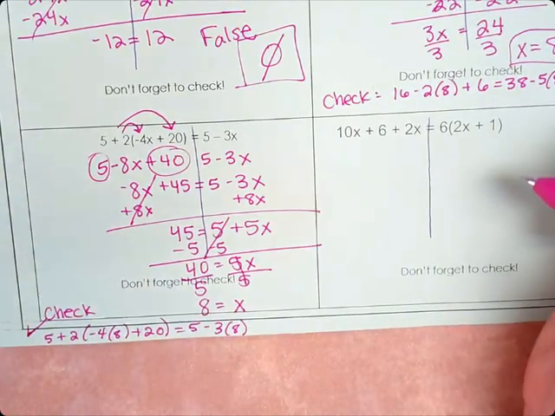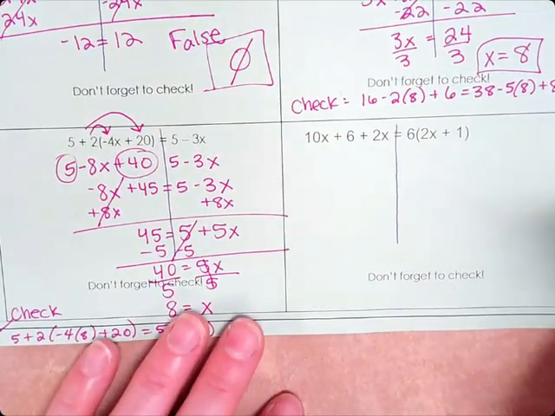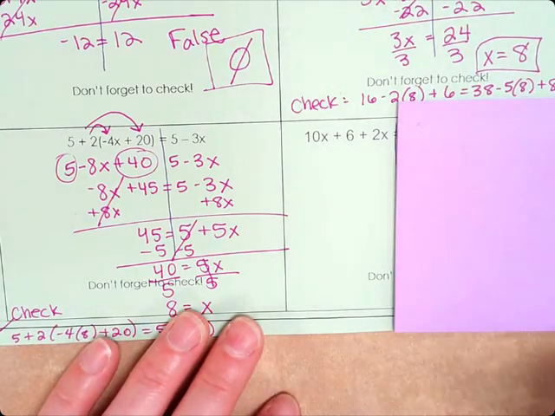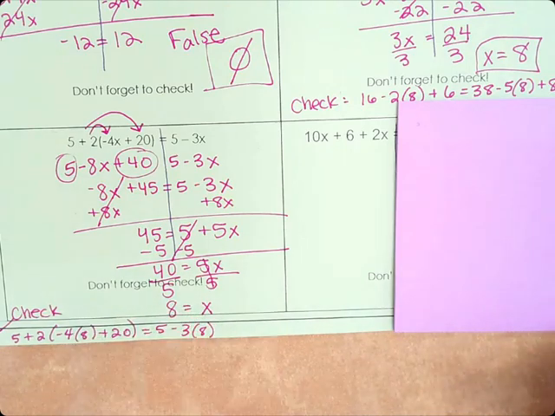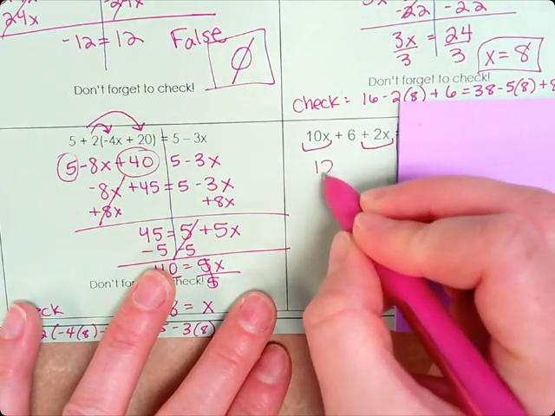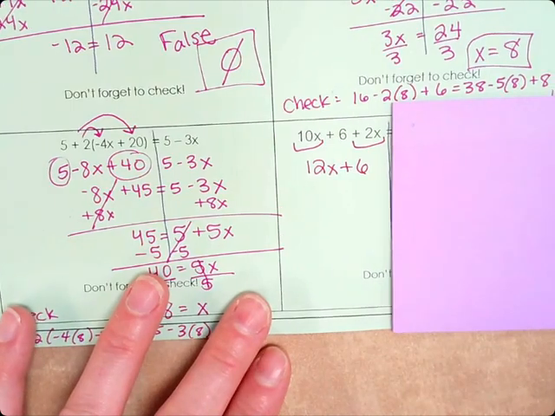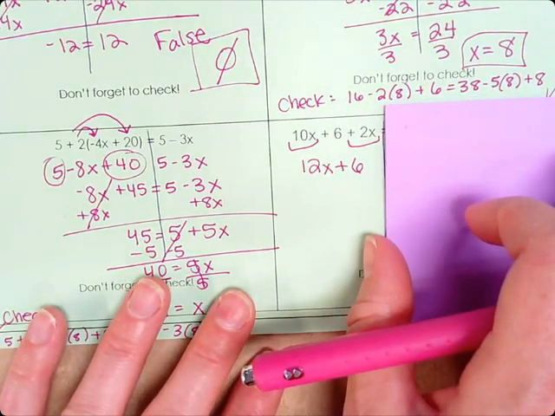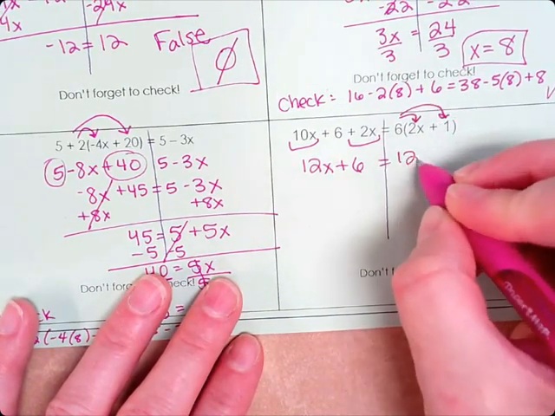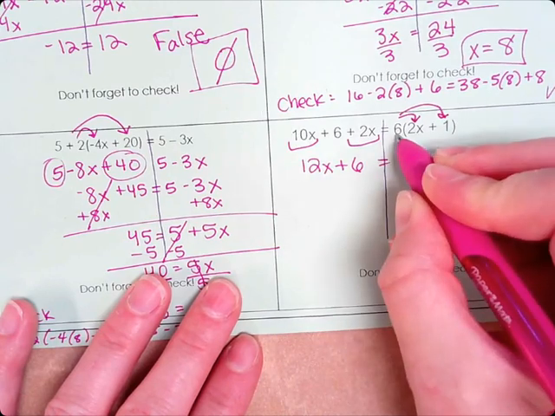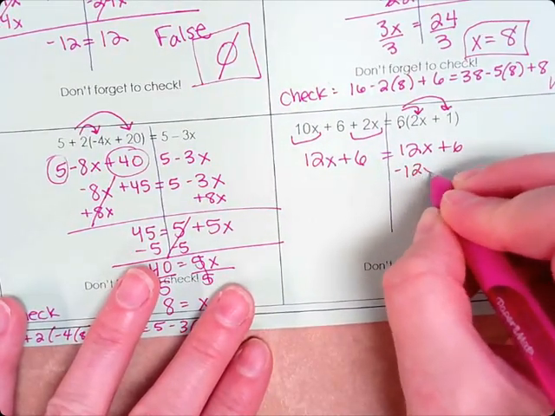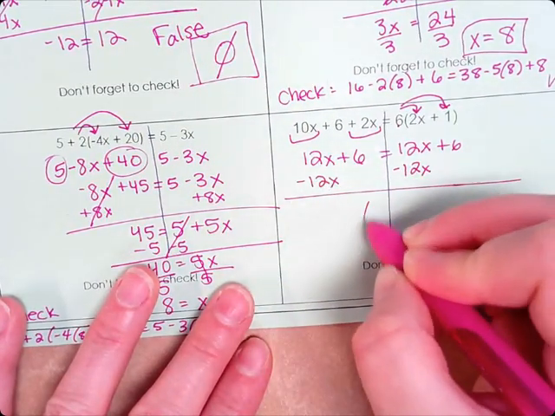All right, last one. If we look at the left side, we need to simplify it. So we have 10x plus 6 plus 2x. I need to combine. Add the x's. So 10x plus 2x is 12x plus 6. And then look at the other side. 12x plus 6. Make sure you multiply 6 times 1, 6 times 2. What do you notice about this? They're the same. It's the exact same. When we subtract the x's, I get 6 equals 6.